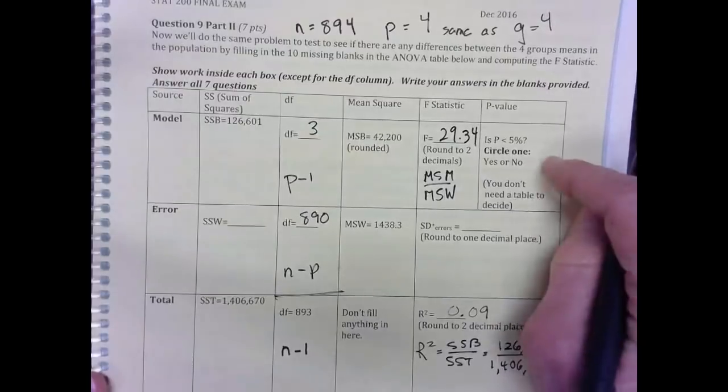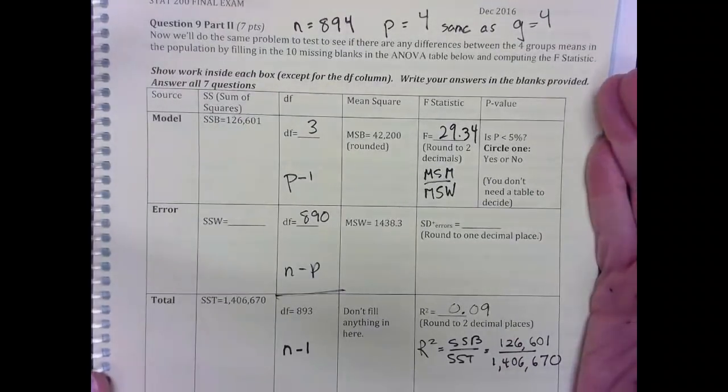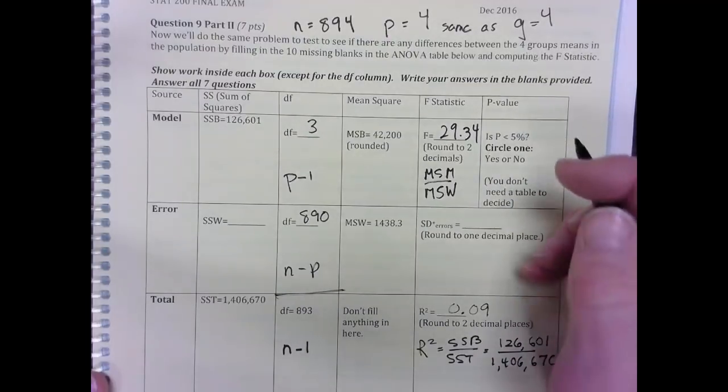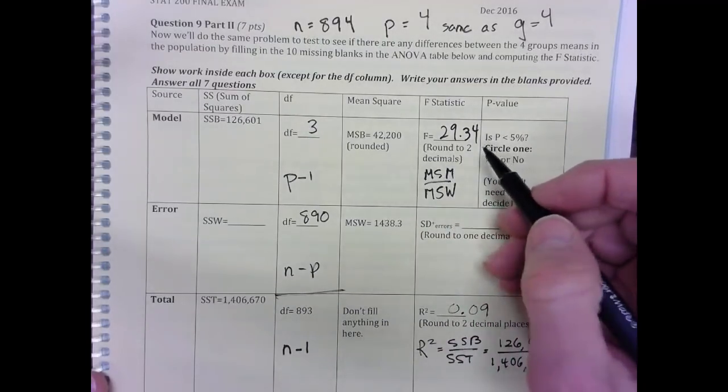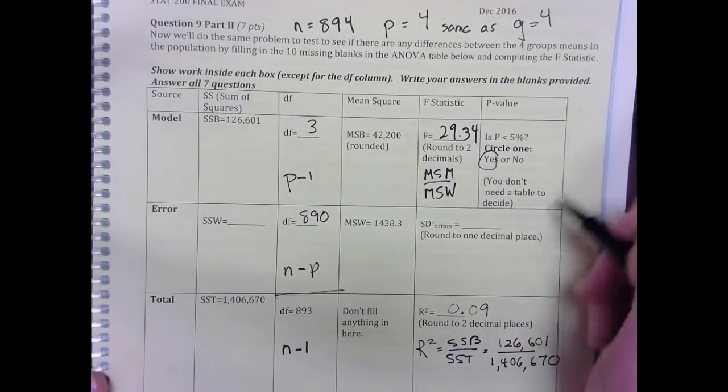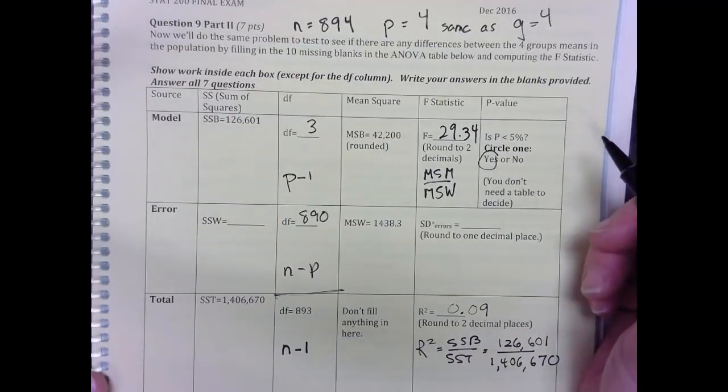And is P less than 5%? Well, you should just know right off the bat that's a huge F, right? You don't even need a table to decide. Why?